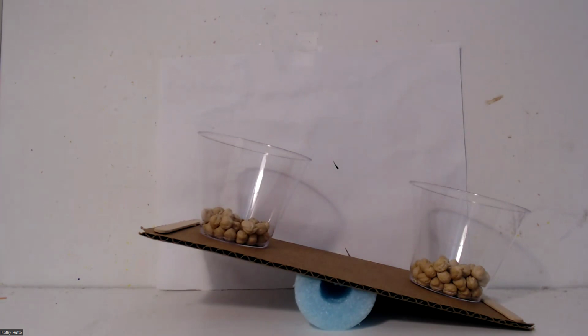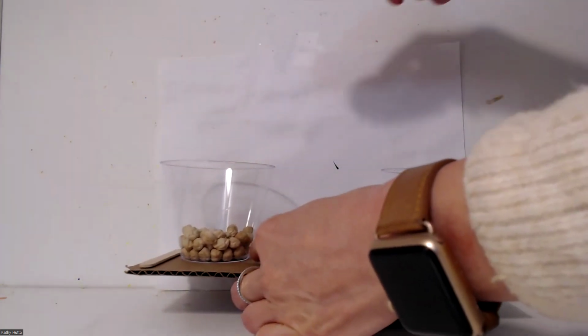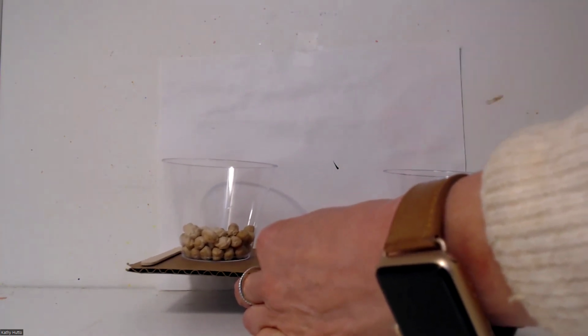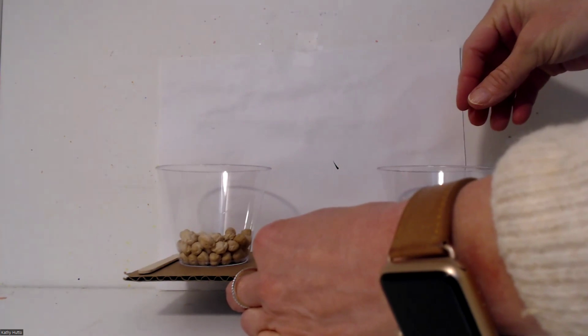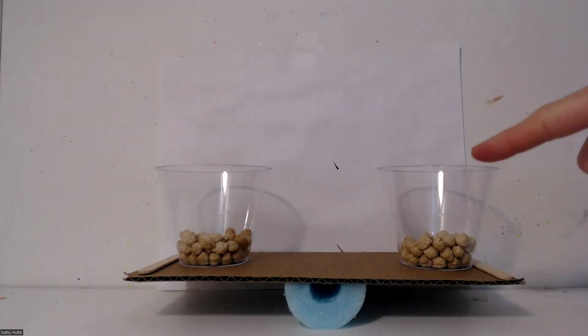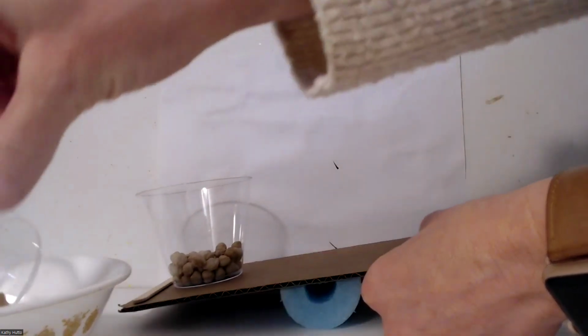Let's see if we can balance the scale. Let's make them both weigh the same. So I'll add some more over here until I get it exactly in the middle. There we go. I think we balanced it. So it weighs the same over here as it does over here. Now let's clean up the beans and we'll use crayons next.